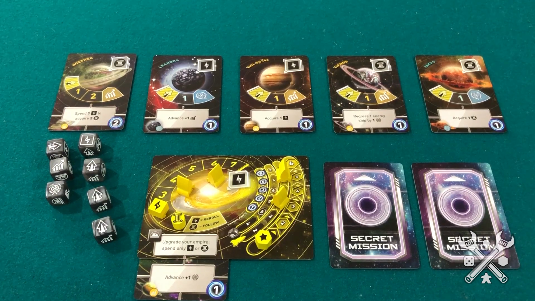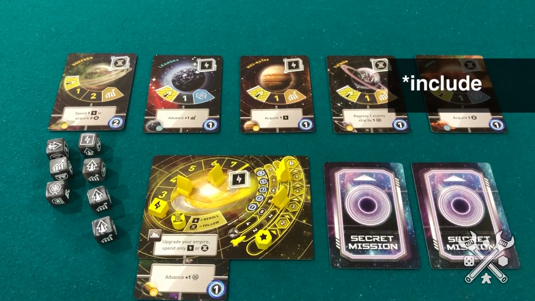Other games that come to mind with secret goals, like Tiny Epic Galaxies, are Dead of Winter and Castles of Mad King Ludwig. Feel free to look them up for more information.